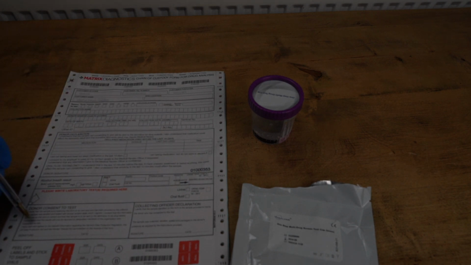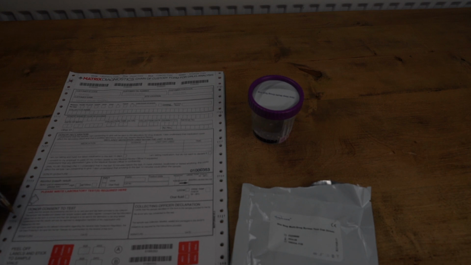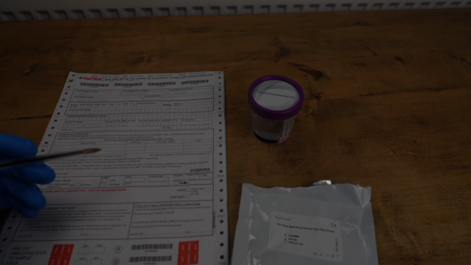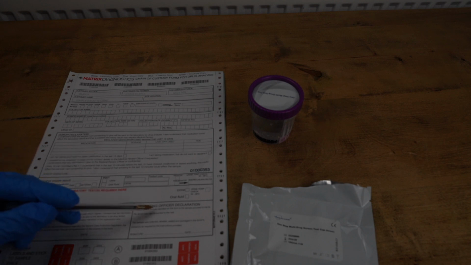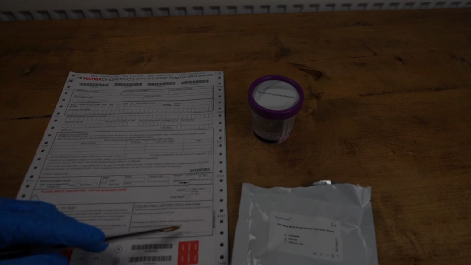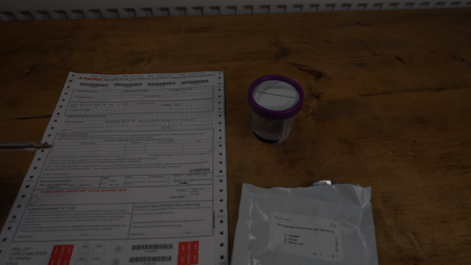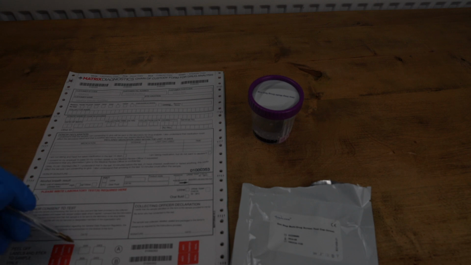To the left here, further down, is donor consent to test. This is where they consent to you sending this off to the laboratory. They'll need to read the statement, sign it and date it. And you are the collecting officer, so you'll need to sign and date your declaration here on the right. The only thing left to do is to get the employee to sign or initial and date these 2 anti-tamper seals at the bottom, one marked A and one marked B.